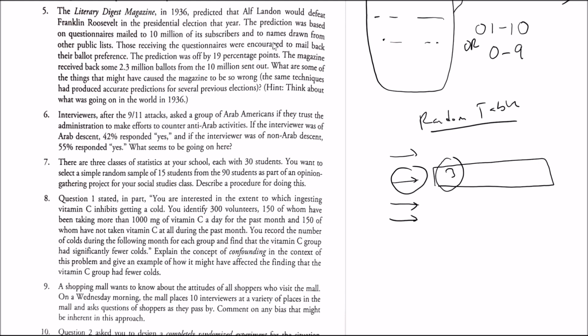So around 1936 or so, this was during the Great Depression. So that may have also affected their views on who they wanted to be their leader, right? And so those who volunteered to mail in their ballots were most likely to have a strong opinion, right, about who they want to be their leader. So that's something to keep in mind, this whole voluntary response bias.